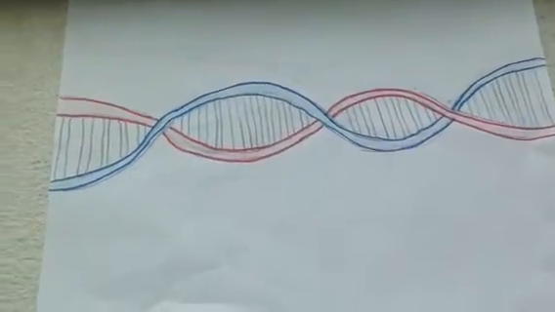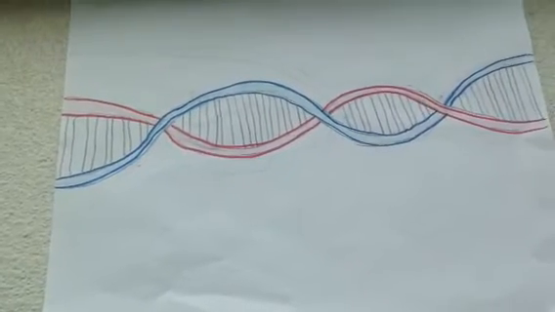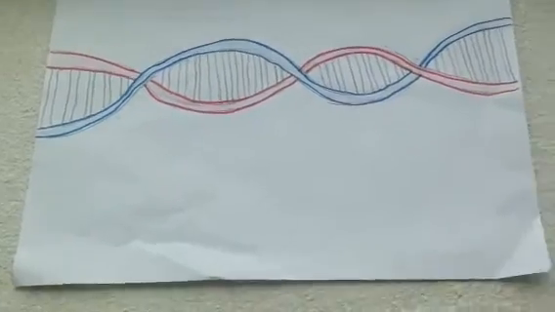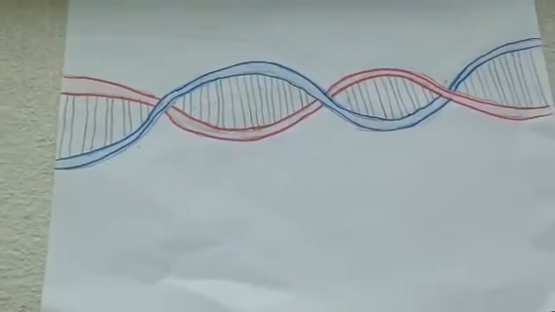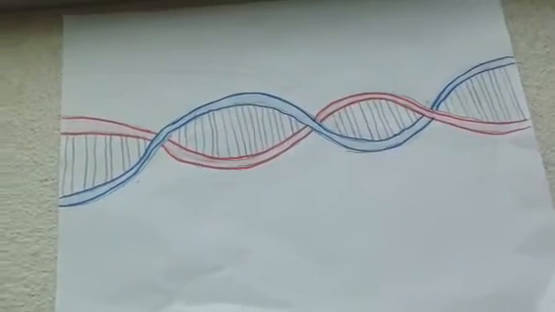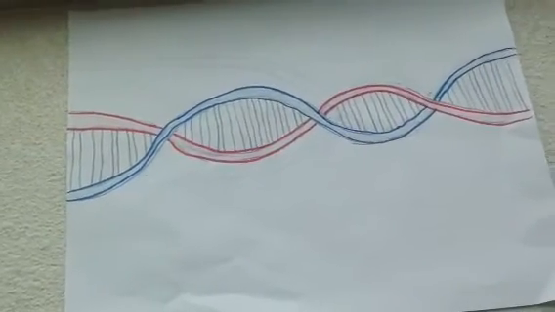Here we go. DNA replication in 3, 2, 1. DNA replication is the process of producing two identical replicas from one original DNA molecule. This biological process occurs in all living organisms and is the basis for biological inheritance.